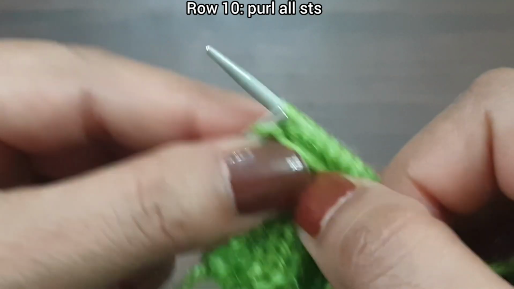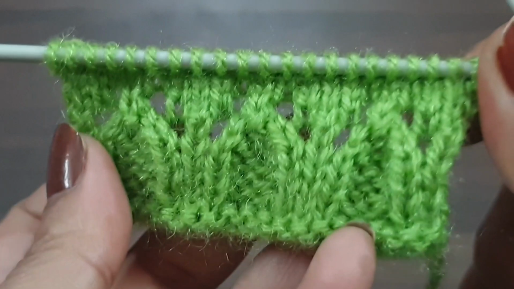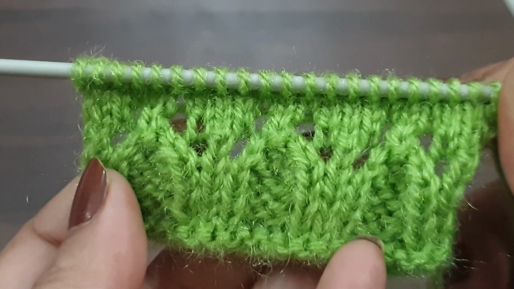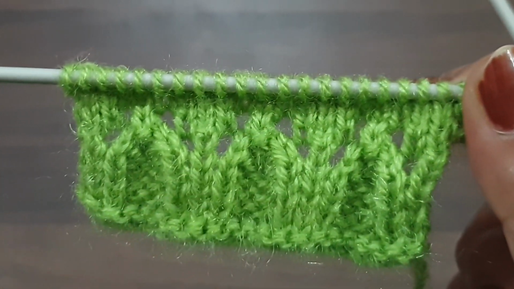Purl edge from wrong side. 10th row is completed and our half pattern is also completed. Now we again repeat this 10 row, but in this row we shuffle this pattern. Now this pattern goes here and this pattern goes here.